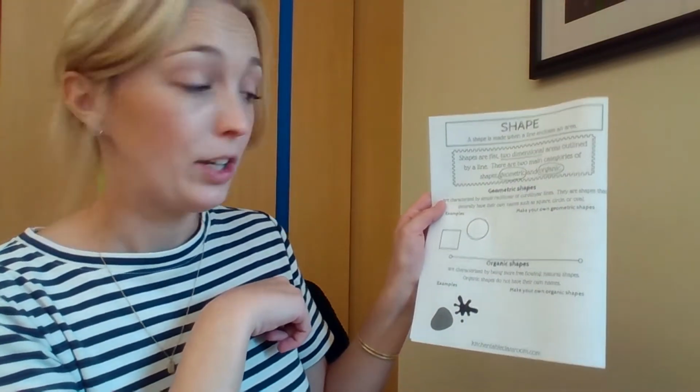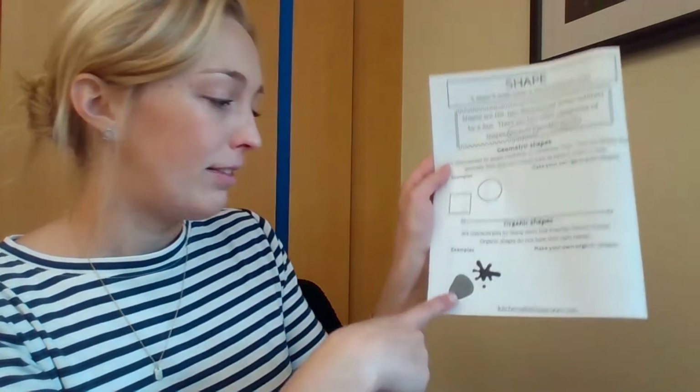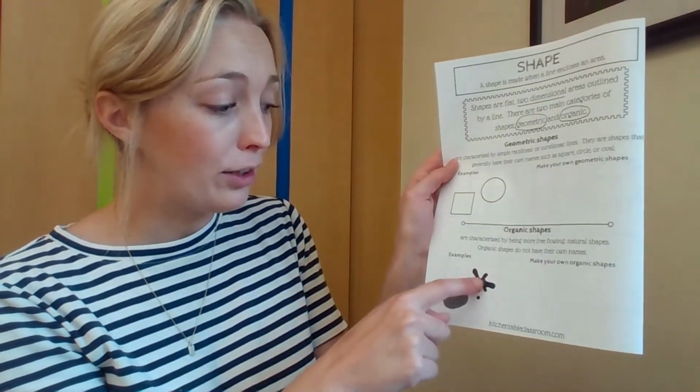So they kind of take on their own form. Organic shapes don't have names. They're very blob-like, all right? So like here, those aren't shapes that we can name. They're just organic shapes, but we see that they are flat and that a line can go all the way around them. They are a shape.